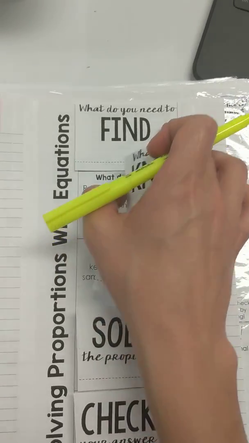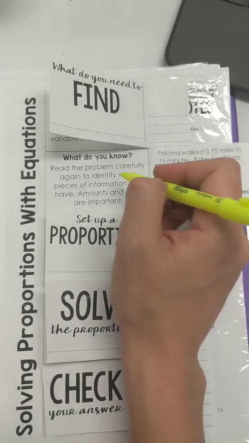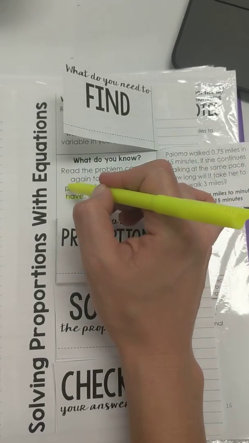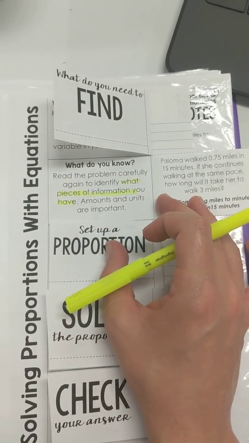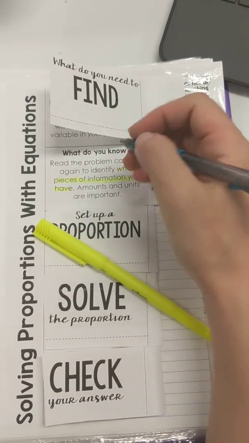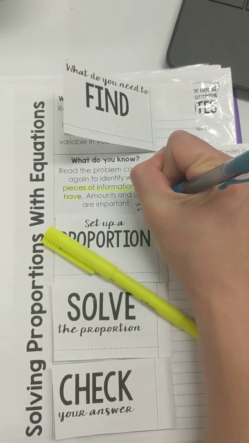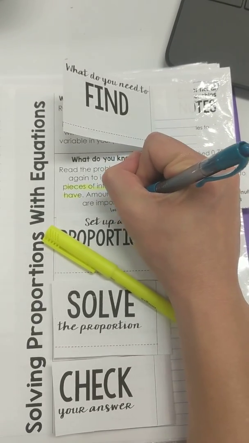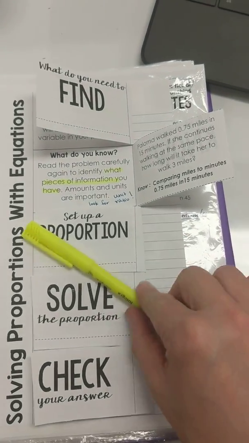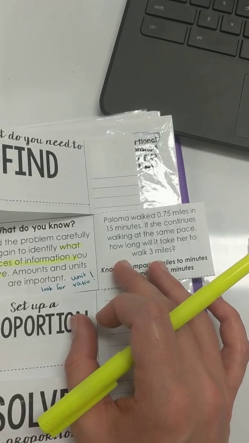What do you need to know? Read the problem carefully again to identify what pieces of information you have. What do you already have? The amounts and the units are important. This is where I am looking for the unit ratio. All right, so furthermore, again, Paloma walked 0.75 miles in 15 minutes.